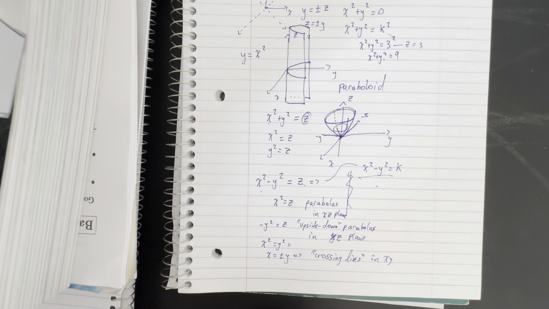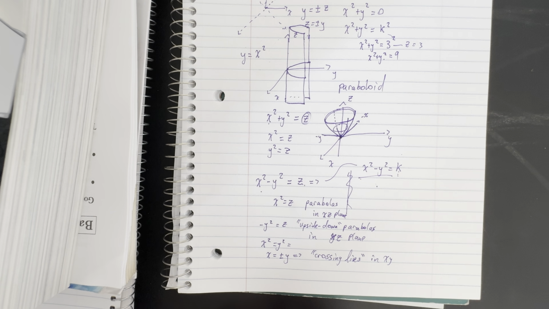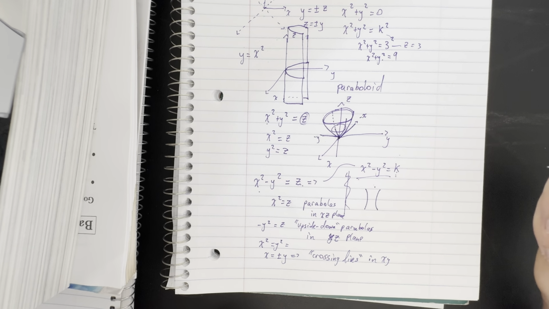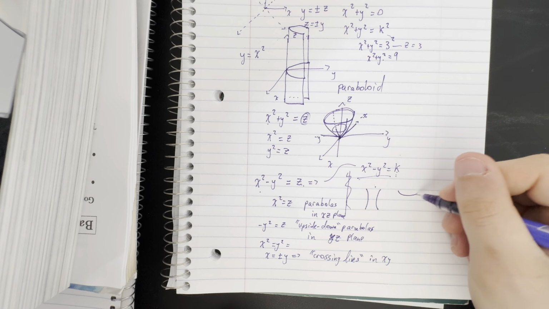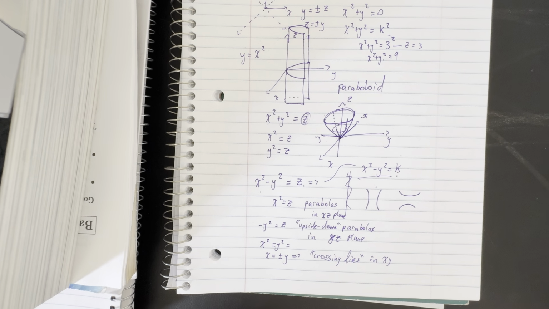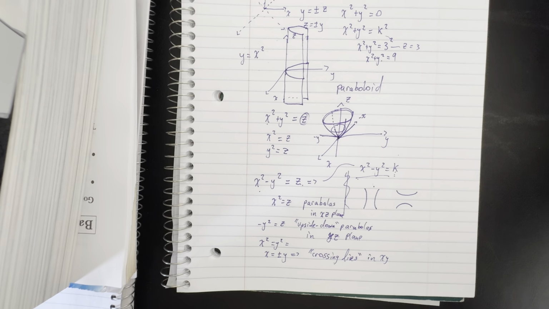So we actually get hyperbolic cross sections as z changes, as this constant value changes. So you're going to have times when the cross sections look like this. You're going to have times when they look like this, and we'll be able to see that in the Desmos, which I have pulled up right here. Let me just type in the necessary equation.